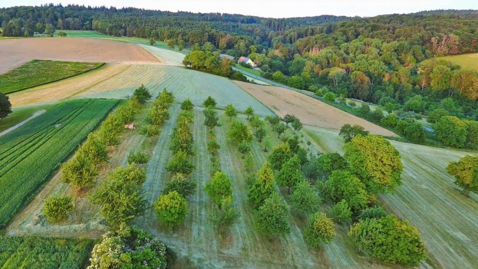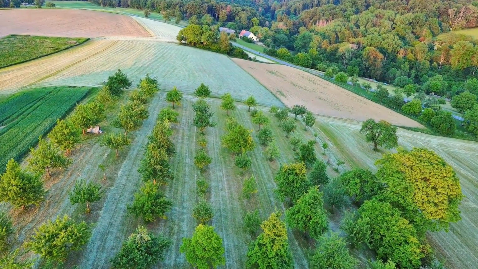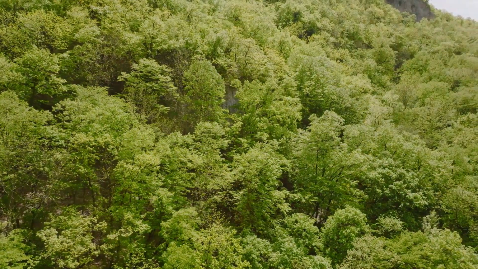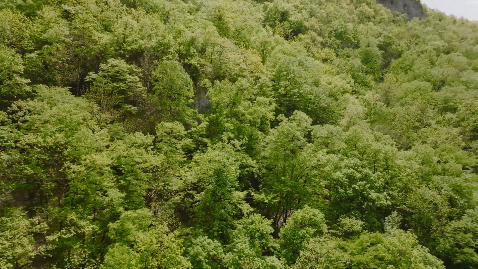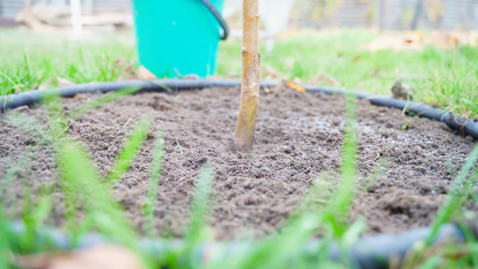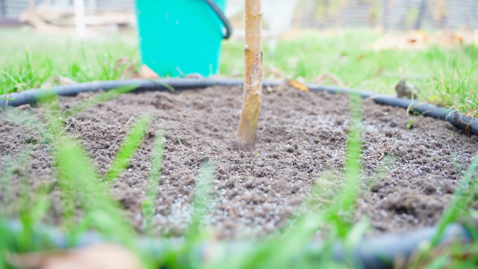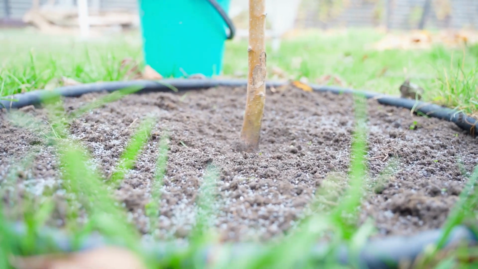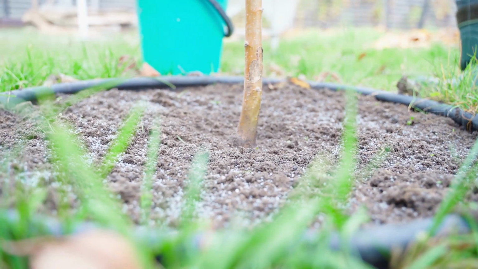Selecting the right canopy trees for your food forest is akin to choosing the foundation stones of your garden's future. These trees will not only define the structure and aesthetics of your garden, but also play a crucial role in its ecological balance. It's a decision that requires careful consideration of your local climate, soil type, available space, and personal preferences. Each of these factors can significantly influence the health and productivity of your chosen trees.